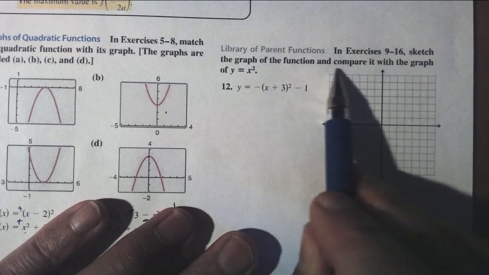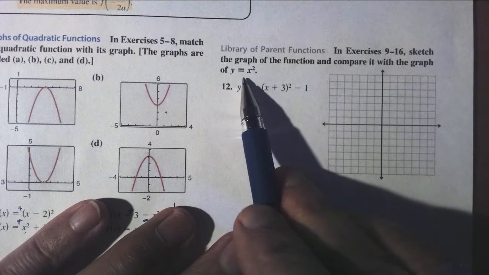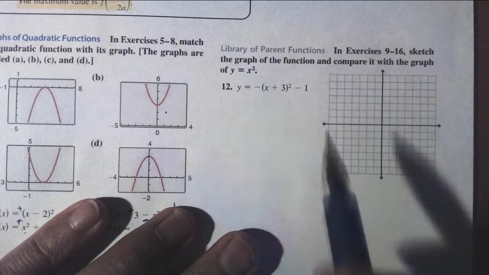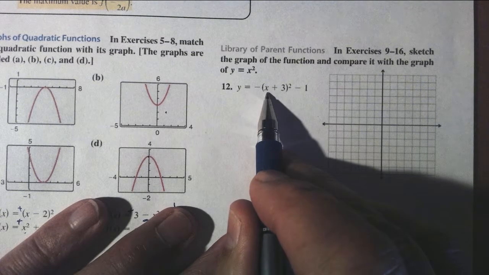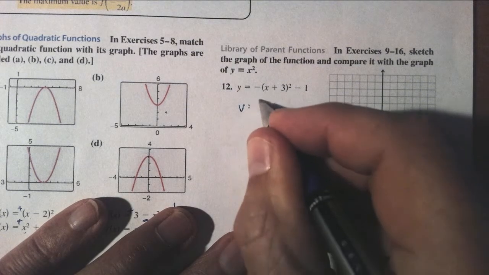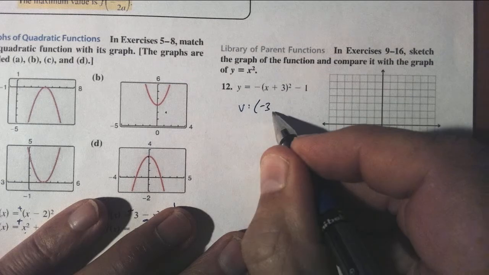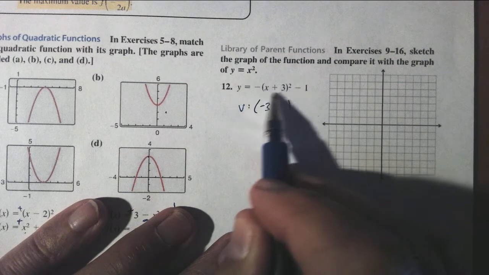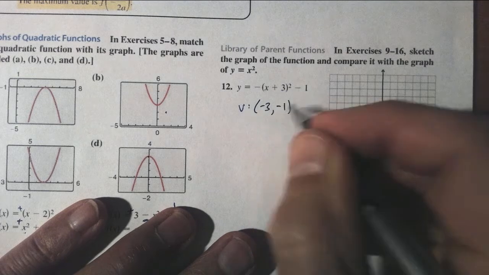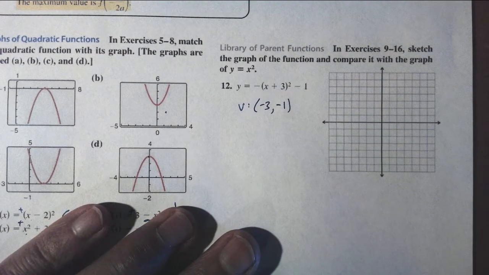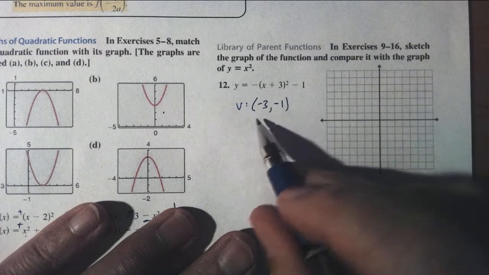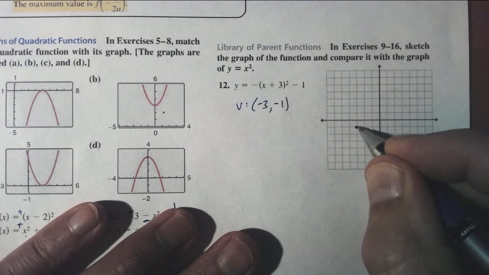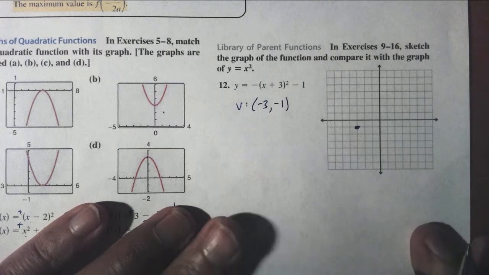Sketch the graph of the function and compare its graph with y equals x squared. Okay, well, I'm going to compare its graph with y equals x squared first. The x-value of the vertex is negative 3. When x is negative 3, all of this becomes 0, and we subtract 1. The y-value of the vertex is negative 1. So I'm left 3, down 1. That's our vertex. Now, where do we go from there?